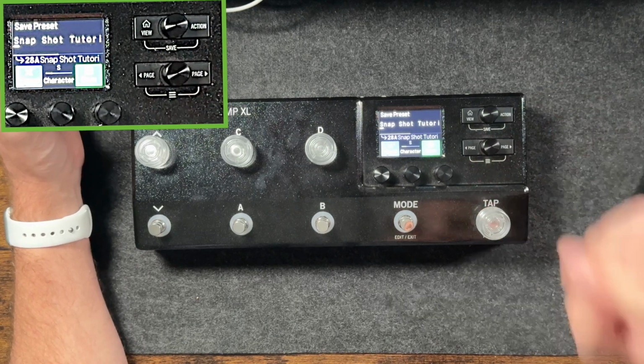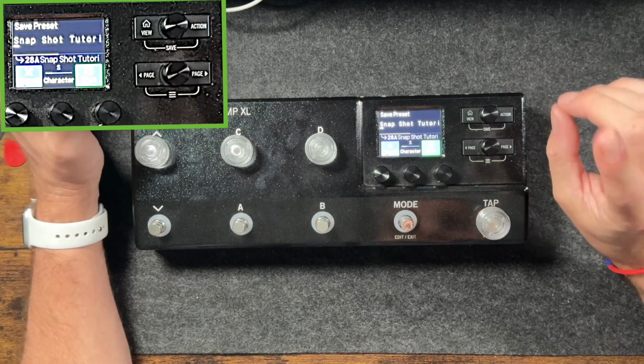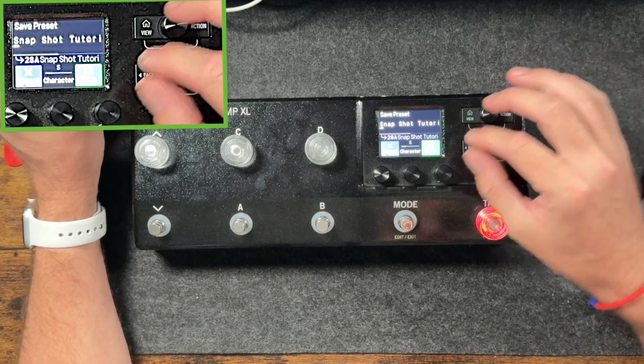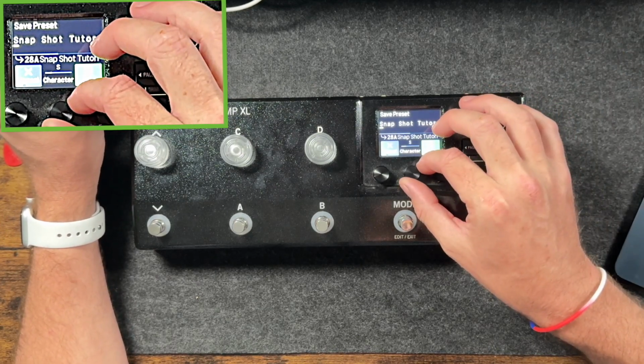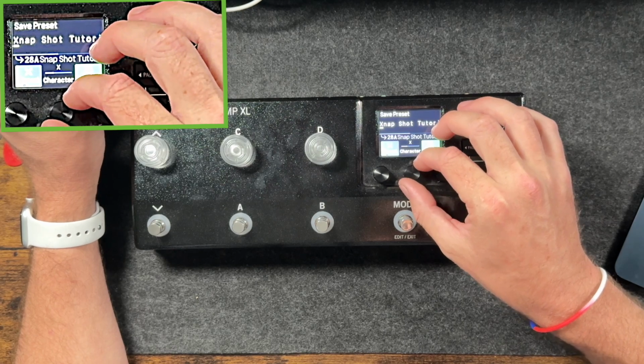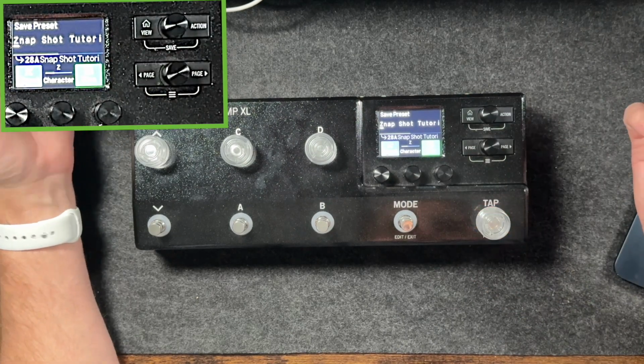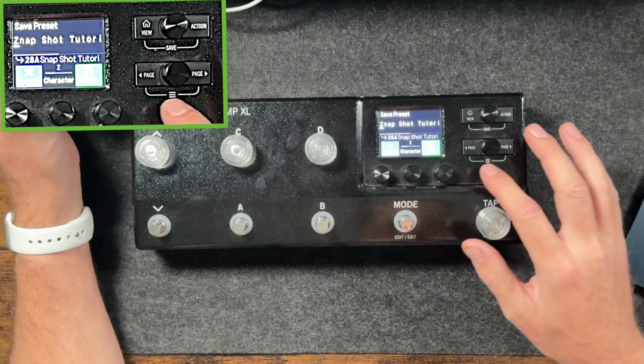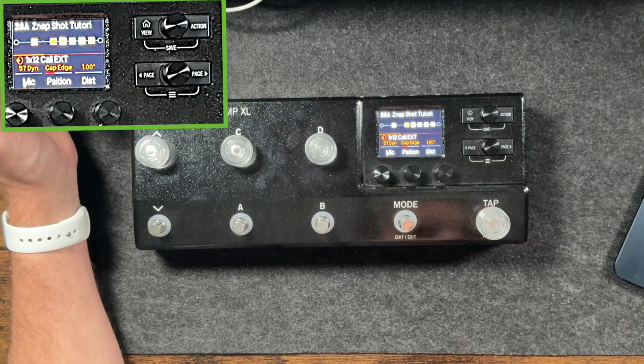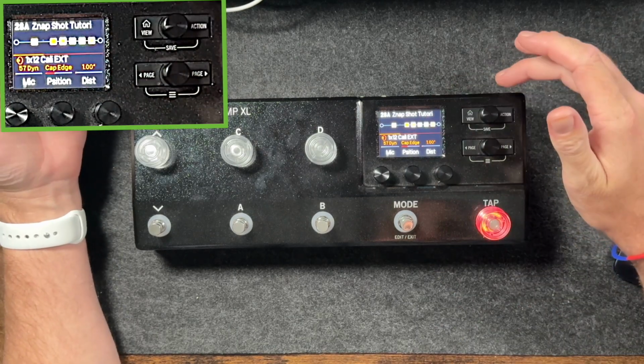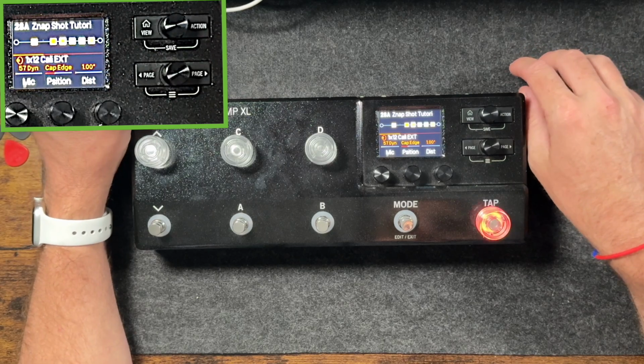That is something that I just learned just now. So how about that? But what you want to do is, if you want to rename it here on the pedal, just go ahead and twist this middle knob here. As you can see, I put Z snap. So whatever. Go ahead and hit save. So now we have our pedal and we're ready to get started.